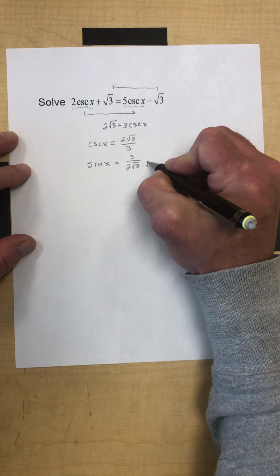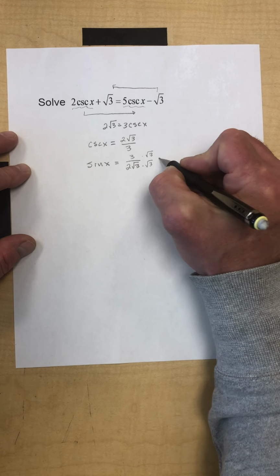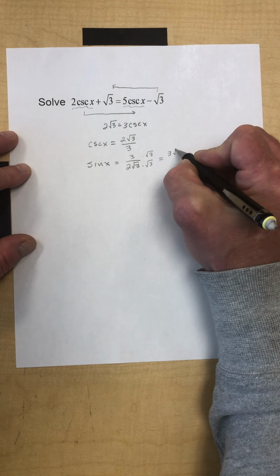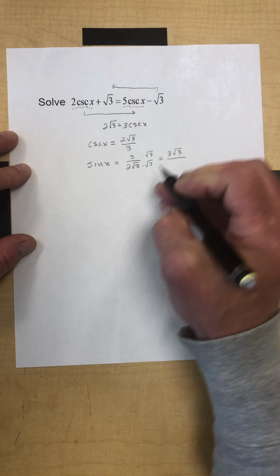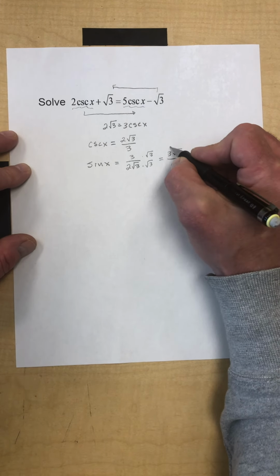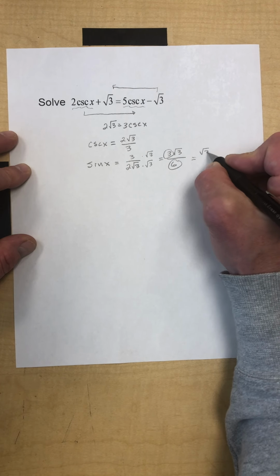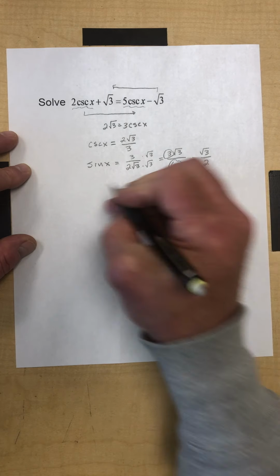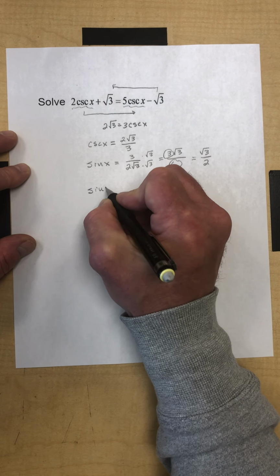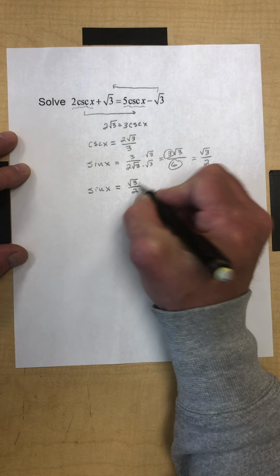So I multiply by radical 3, multiply by radical 3, and so I get 3 radical 3 all over, that would be 2 times 3, or 6, and then I can reduce this right here and here, so I would get radical 3 over 2. So I get the sine of x equals radical 3 over 2.